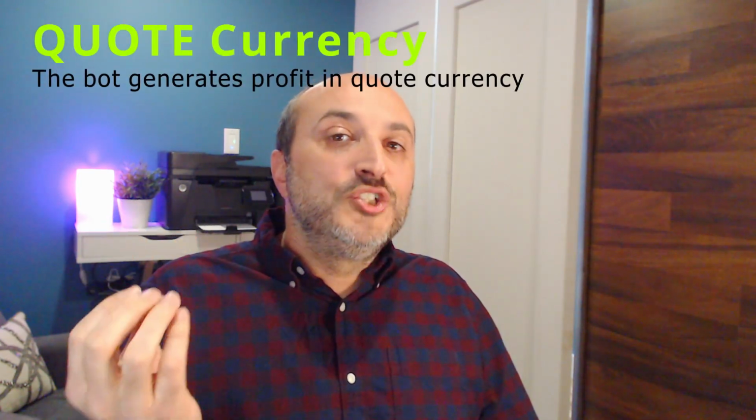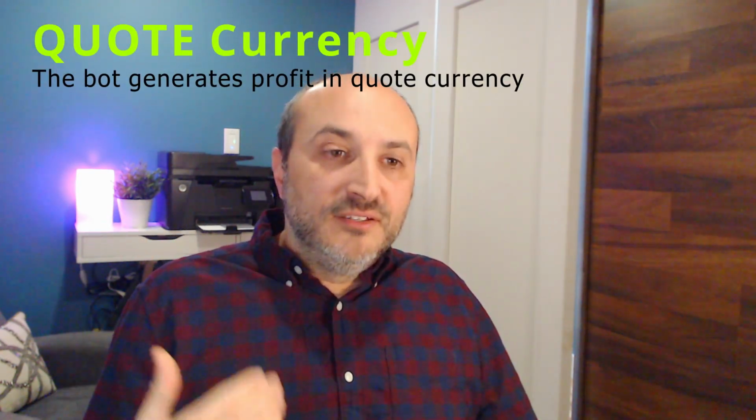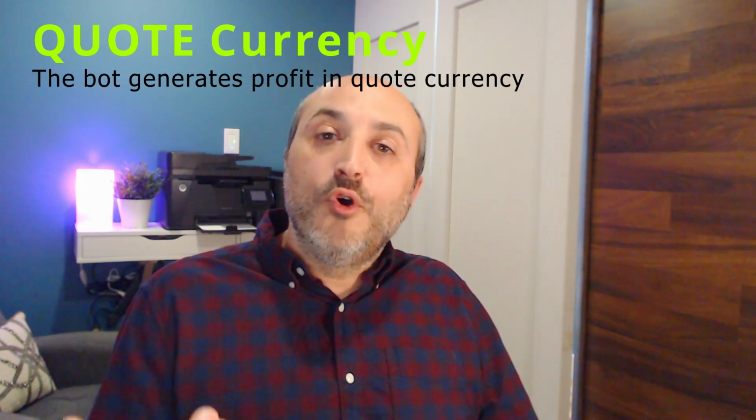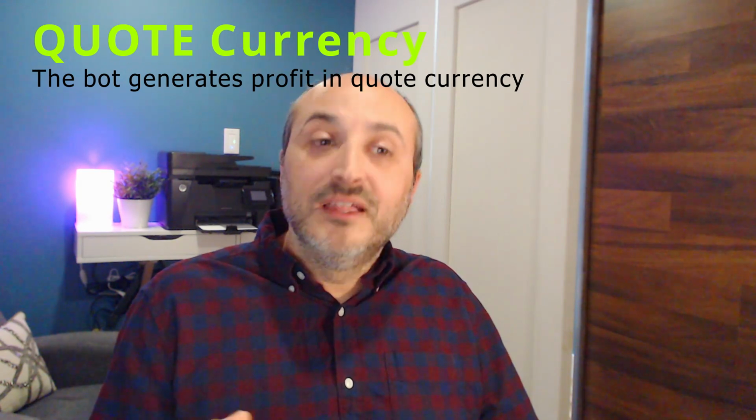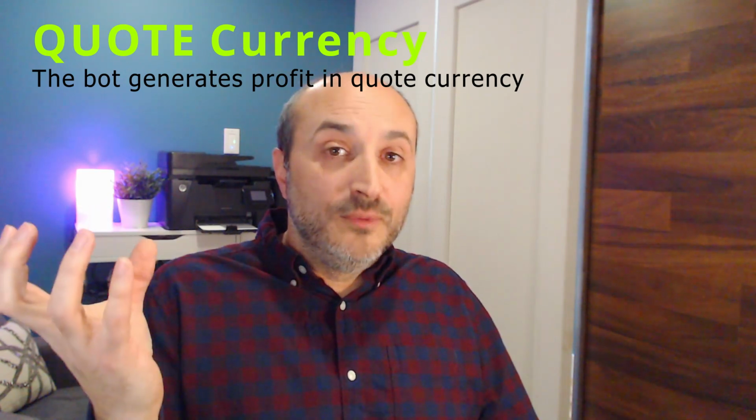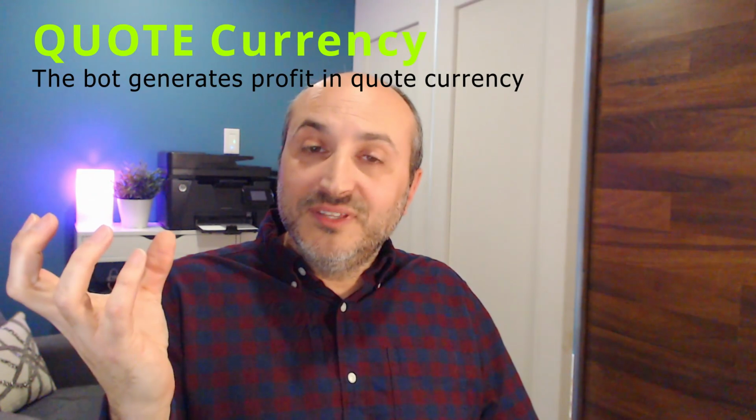So you always have the quote currency and you have the base currency. The quote currency is the coin that you want to accumulate. So if you want to accumulate more US dollar coin or USDT or whatever it is, that would be your quote currency. And then the quote currency, you need to exchange it or match it to a base currency.